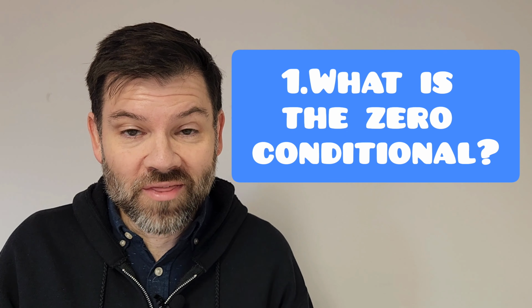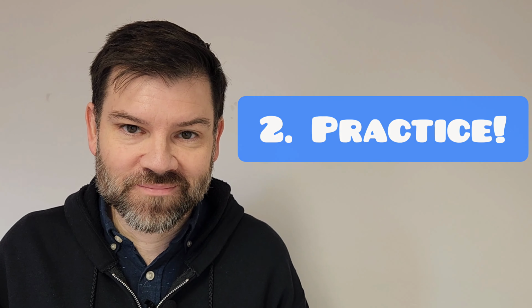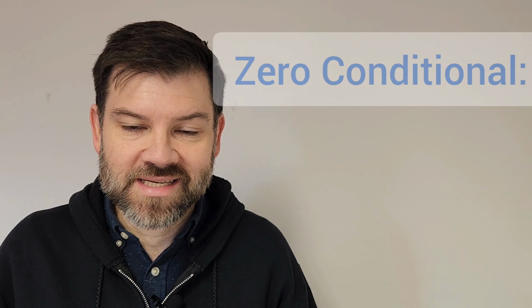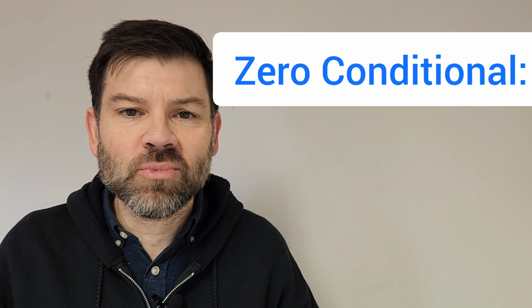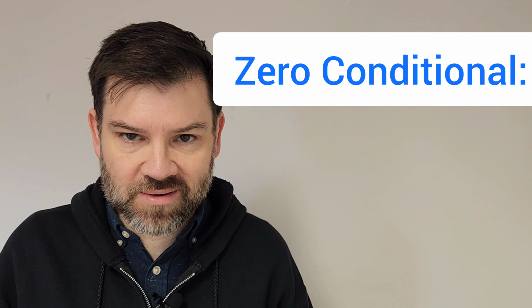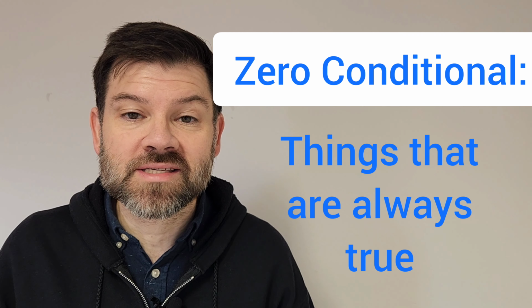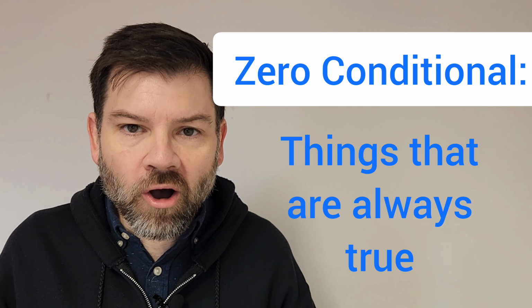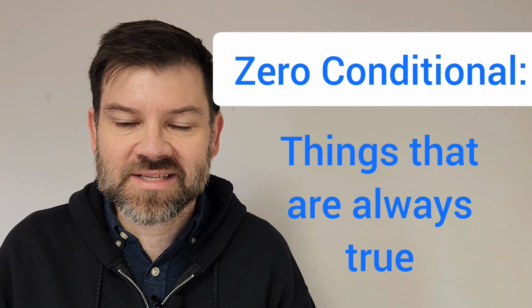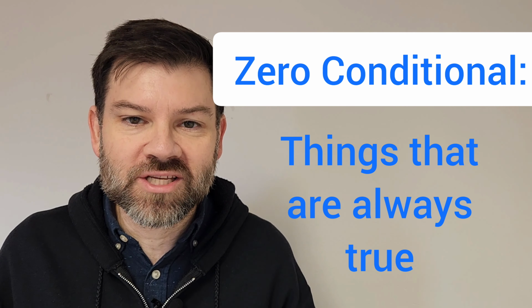Today we're going to do a couple of things. First, we'll look at what the zero conditional is and how to use it, and then we'll practice a little bit. So first, what is it? The zero conditional is the most basic of the conditional statements. And we use the zero conditional when we want to talk about things that are generally always true, just facts of life, things that are always true.